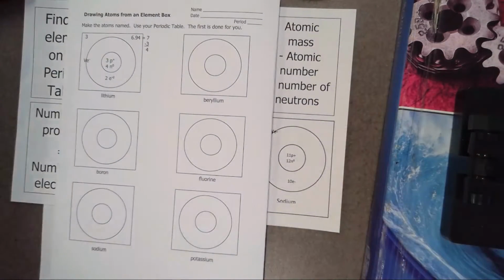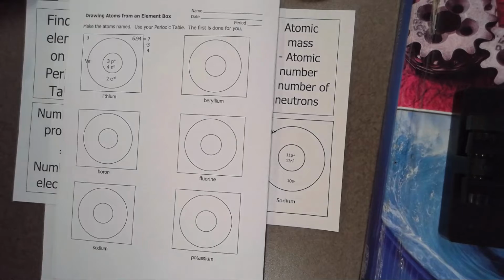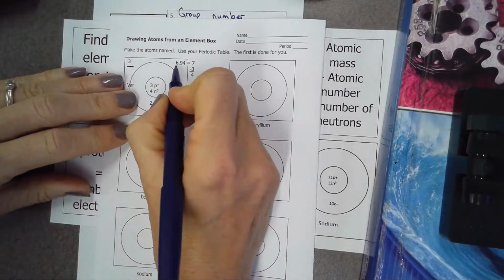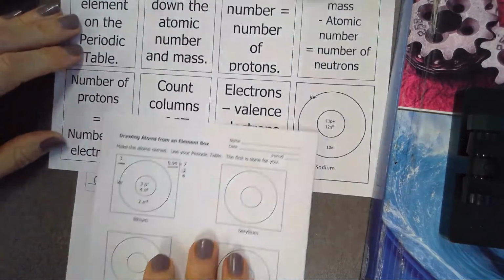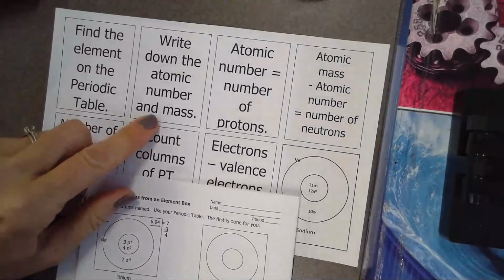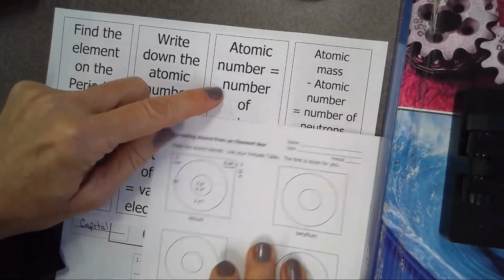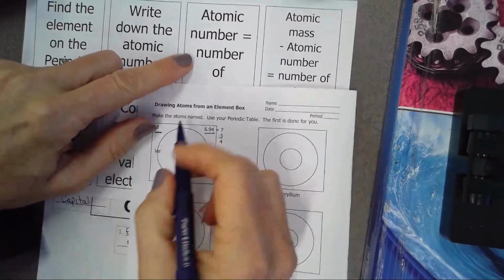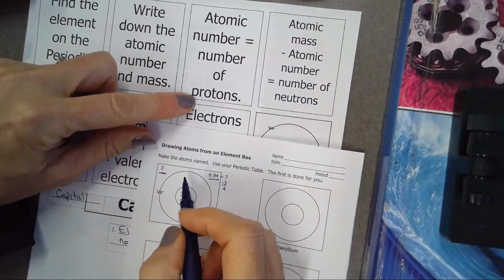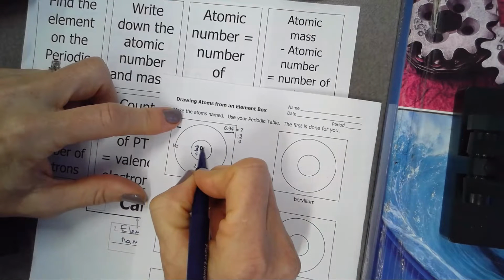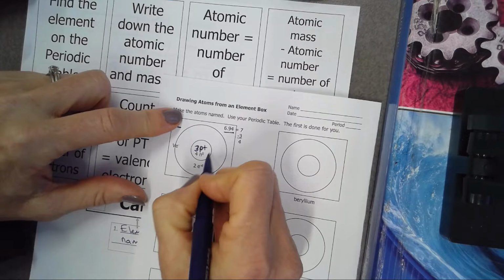Okay, so I'm going to write down, we'll do 2. So here's my atomic number, here's my atomic mass. So find the element on the periodic table, write down the atomic number and mass. The atomic number, which in this case was 3, is my number of protons. So I'm going to write 3 protons, which are a positive charge, inside the nucleus.